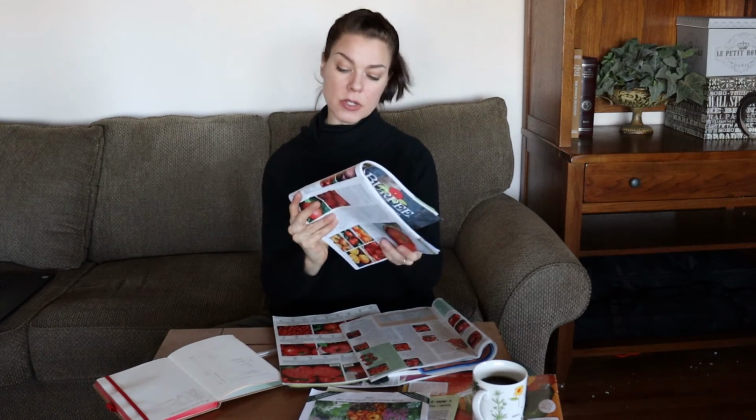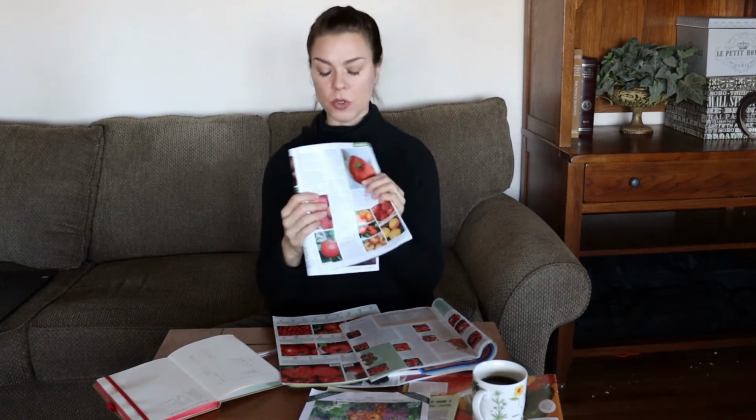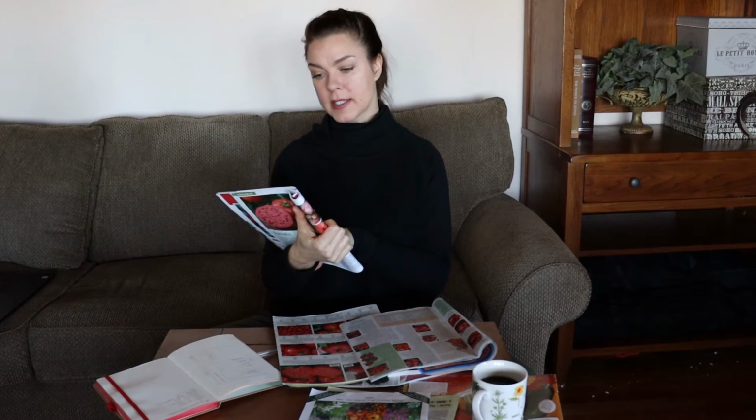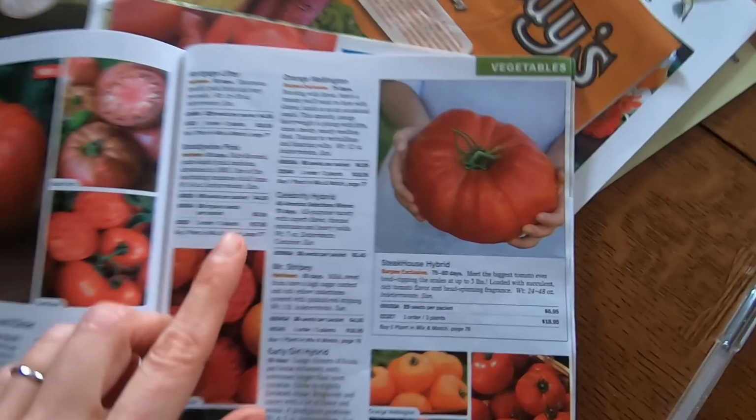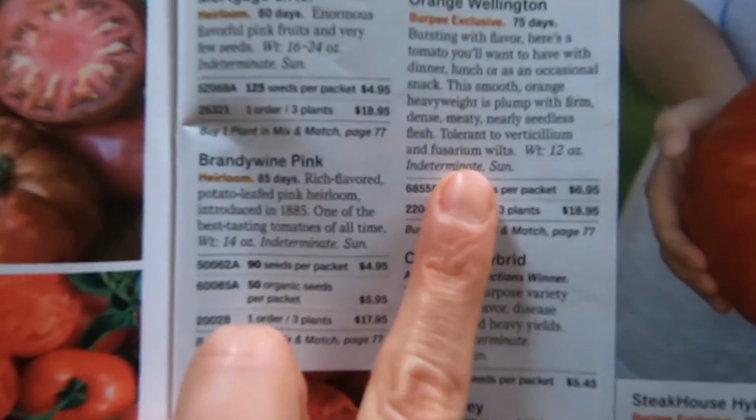Other catalogs may do it differently. I know Burpee just will list a variety resistance in the catalog copy. So this is Orange Wellington tomato. They've got tolerant to verticillium and fusarium wilts.